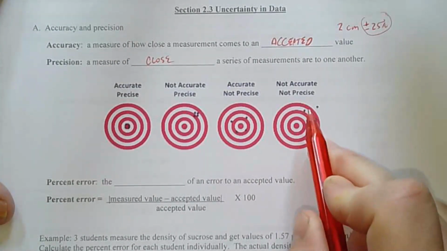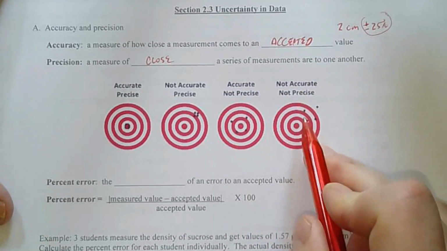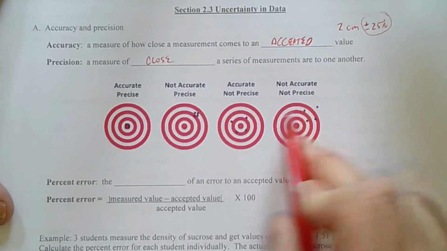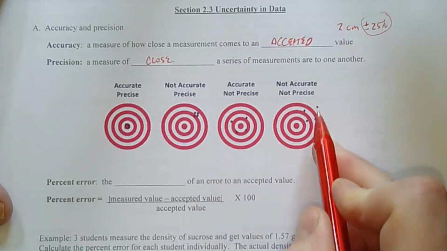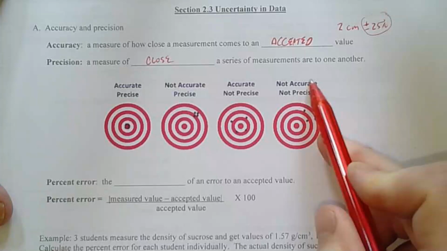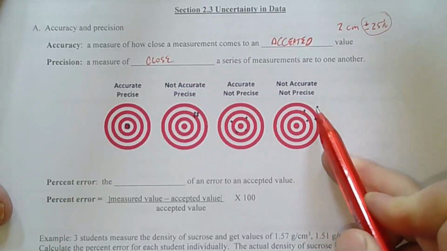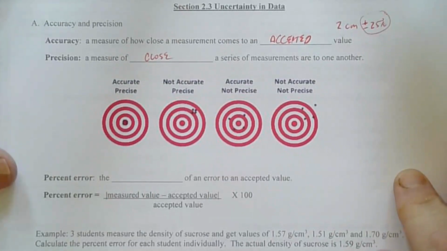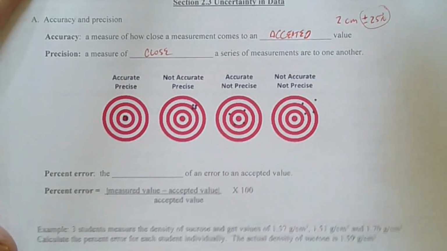And this last one, you can see you've got four darts at the dartboard, and they're not in a nice tight grouping, and they're not centered around the target. You would say this is not accurate and also not precise. Okay, so hopefully that gives you a little insight into what is what.